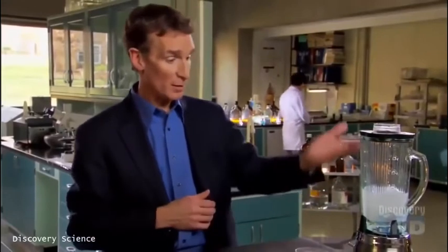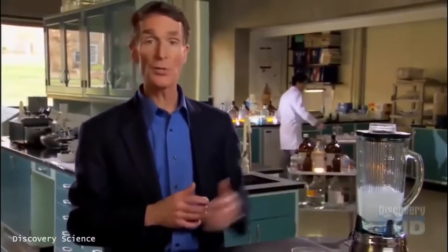Thanks to Hershey and Chase and the other scientists who helped pave their way, suddenly we understood the true identity of DNA. It's genetic material, the blueprint of life. And it all came out of a blender like this. Hershey was awarded the Nobel Prize in 1969 for his work, but Hershey and Chase's blender experiments went on to inspire a new era of genetic research.